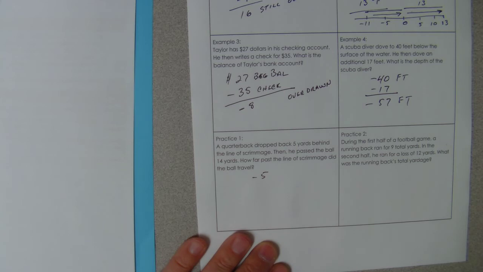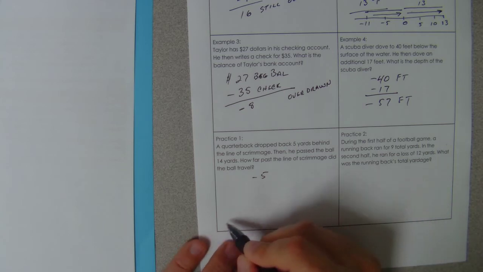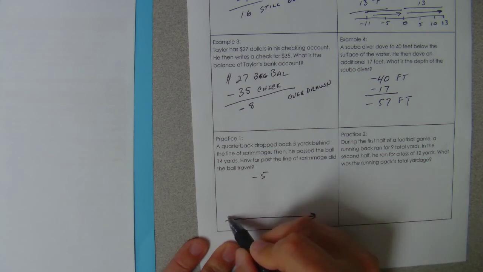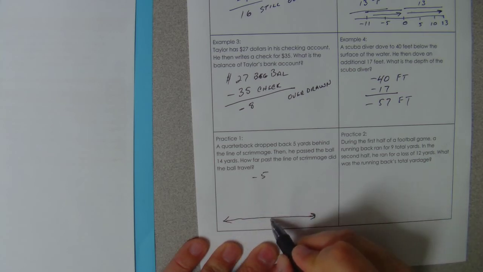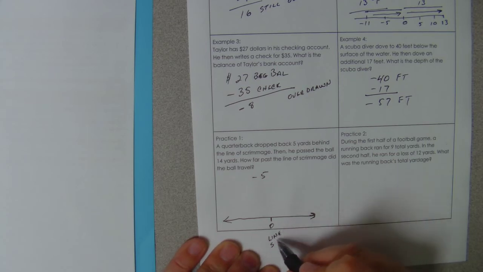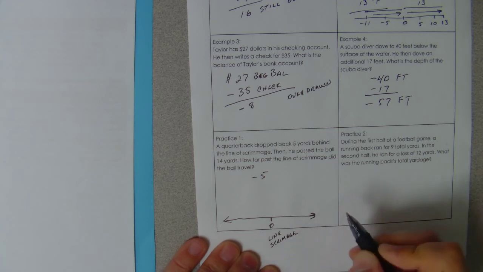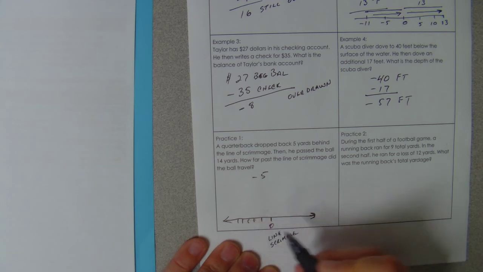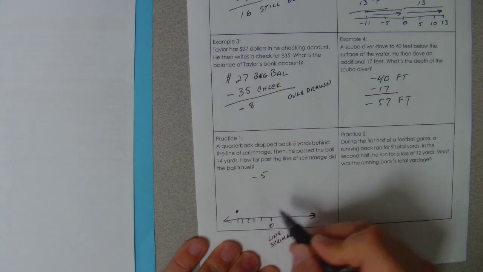Okay. We can do this by a number line. Here's the line of scrimmage at 0. He dropped back 5. 1, 2, 3, 4, 5. So he's here.